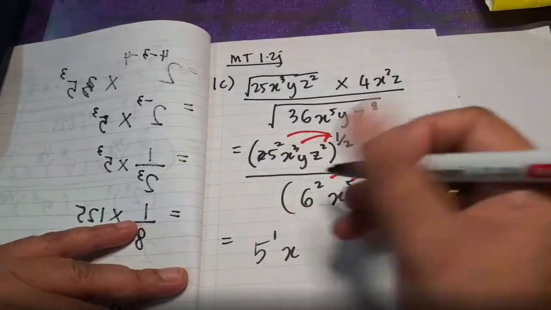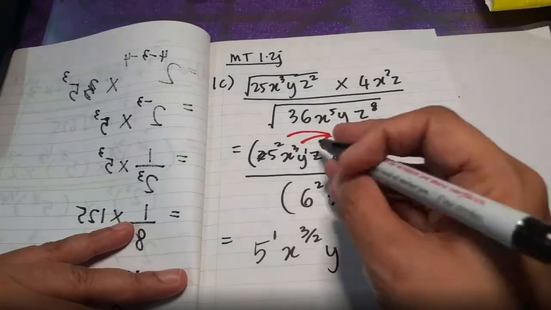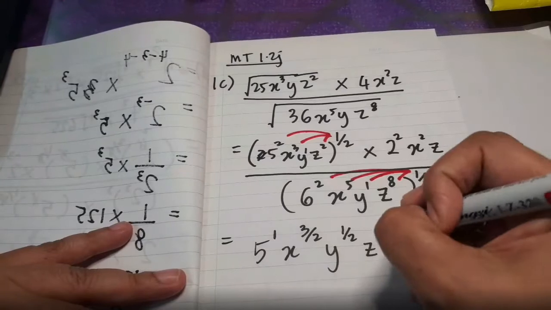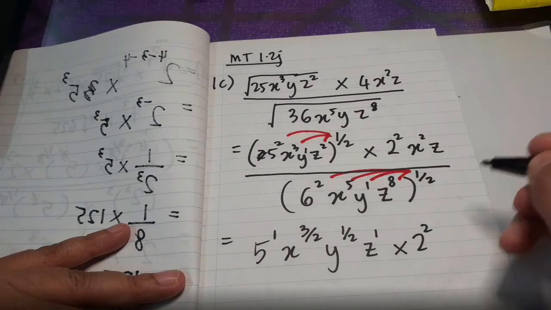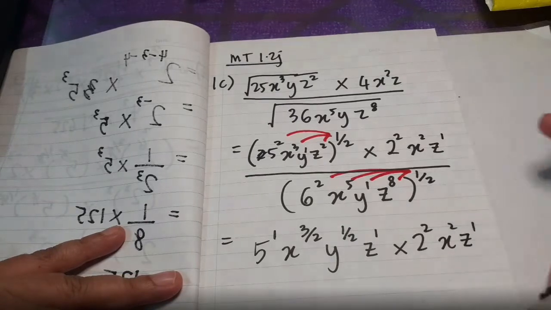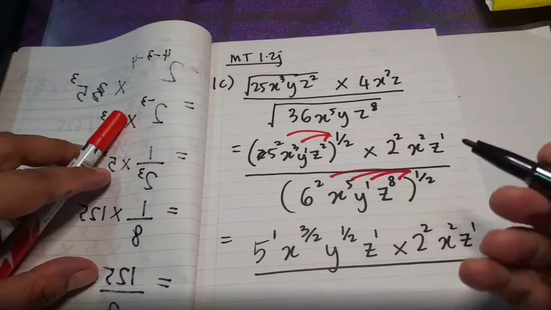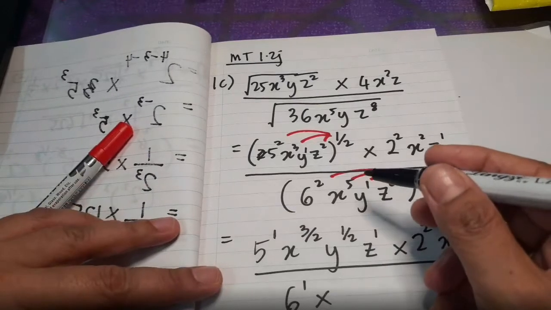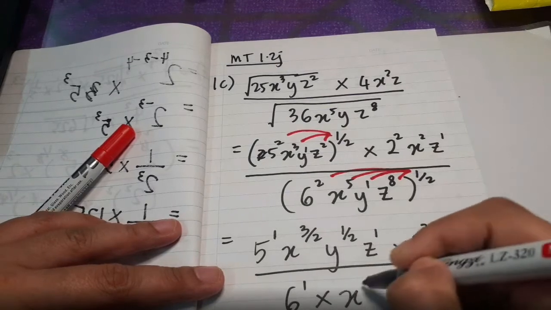X power of 3 multiply 1 over 2, 3 over 2. Y, this is y power of 1. So y power of 1 multiply 1 over 2, 1 over 2. Z, 2 multiply 1 over 2. So this is 1. Multiply 2 power of 2. Okay. X power of 2. Z power of 1. Over. 6 power of 1. Multiply. This is x power of 5 over 2.